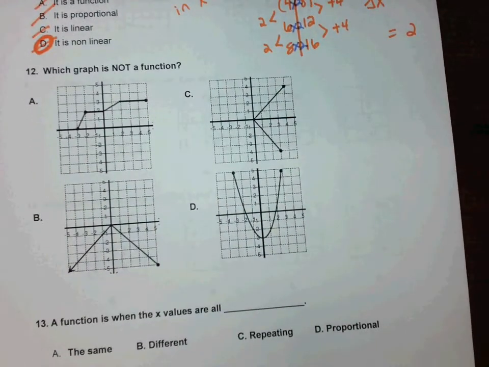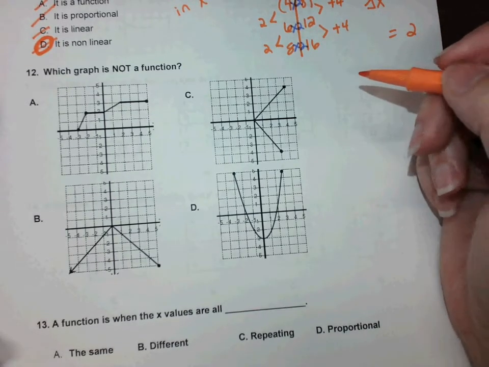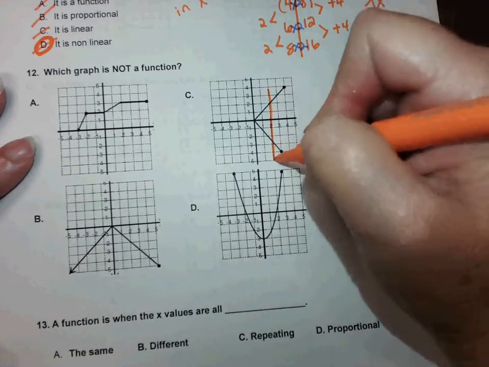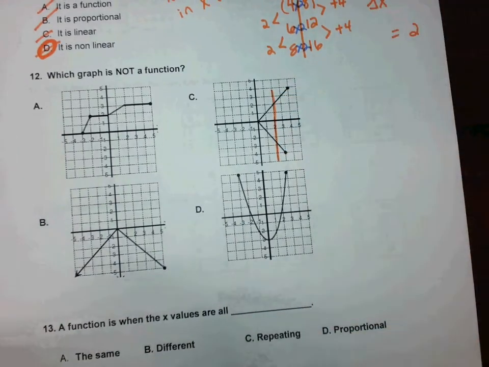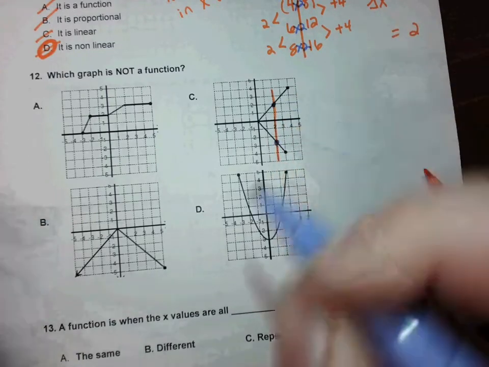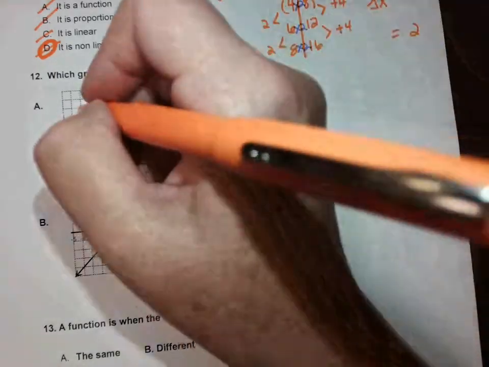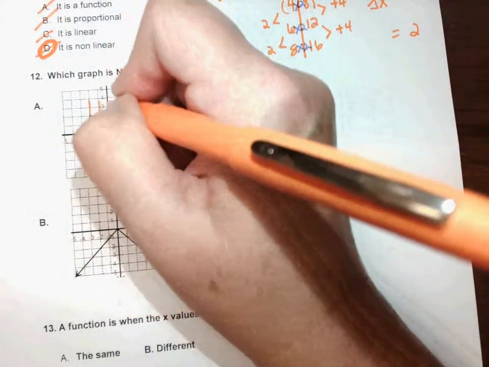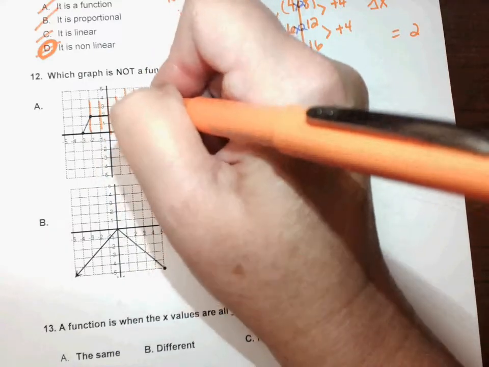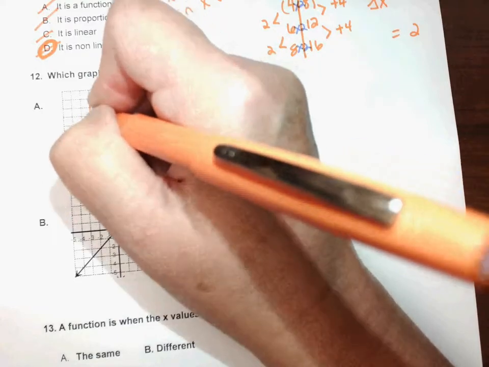Number 12, which graph is not a function? The one that doesn't pass the vertical line test is this one right here. If I put a vertical line through here, I'm going to touch that V shape in 2 different places. So this is the one that is not a function. This one passes the vertical line test. No matter where I draw a vertical line through it, I'm only hitting that jagged line one time.